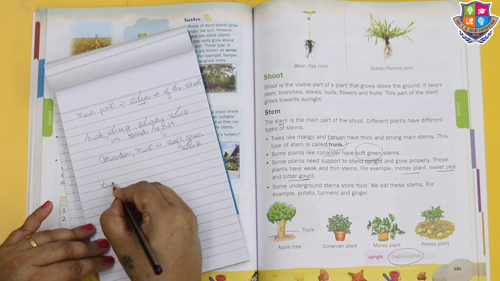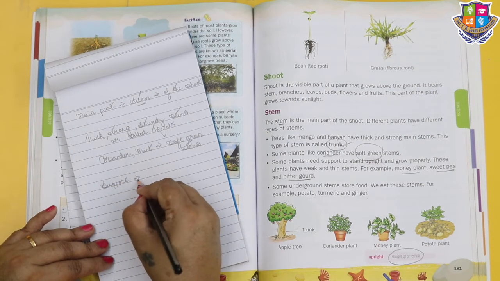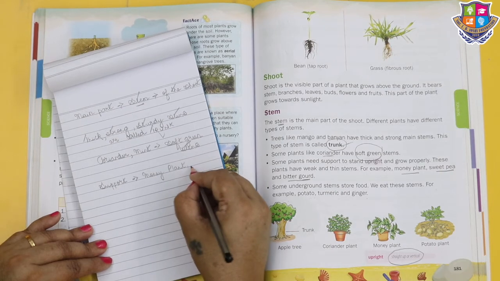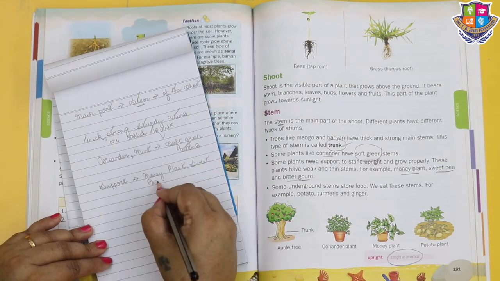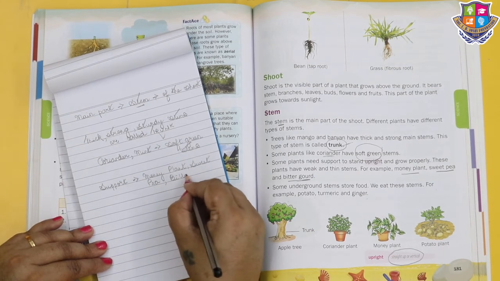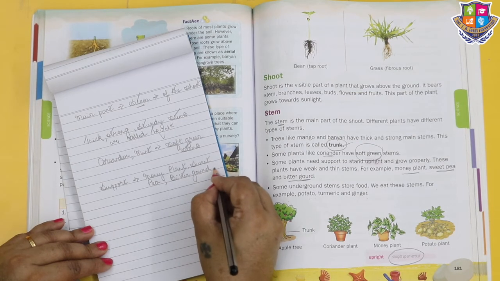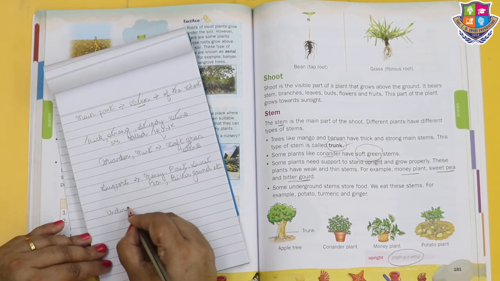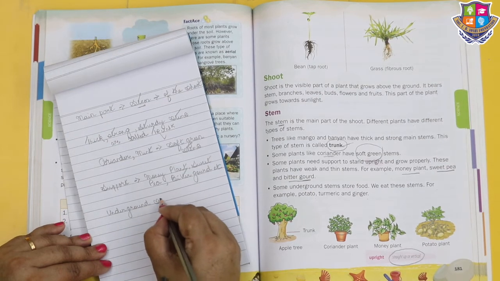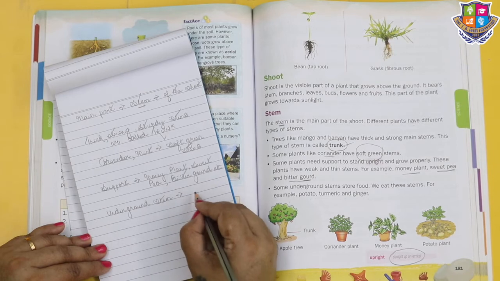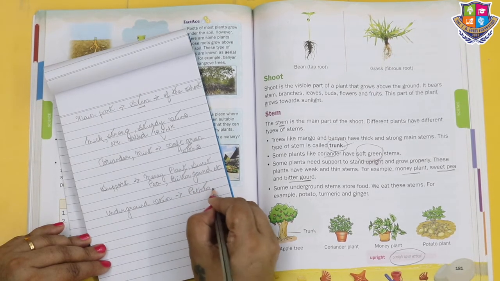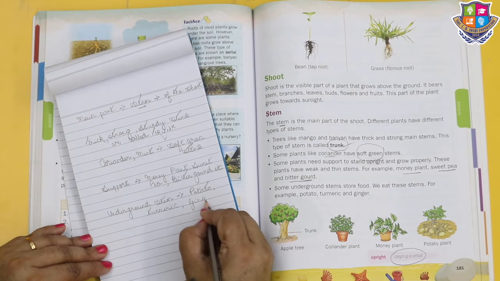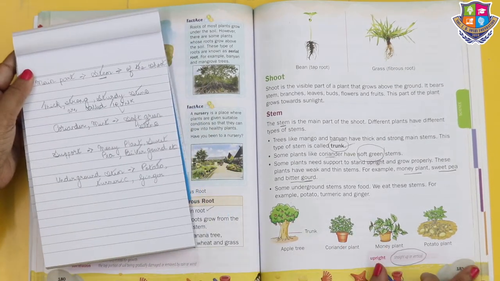Okay, which are the plants which need support? We learned that there were some like money plant, sweet pea, bitter gourd, etc. Then which were the underground stems storing food? They were potato, turmeric and ginger. We all love potato vadas, isn't it?